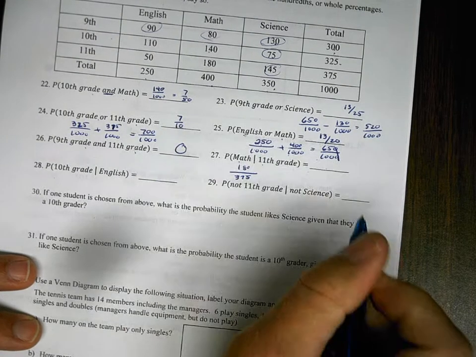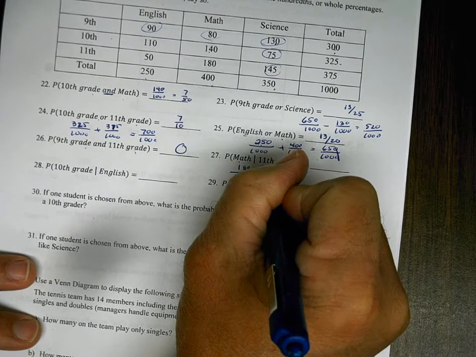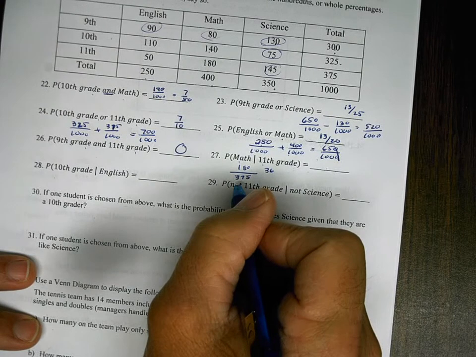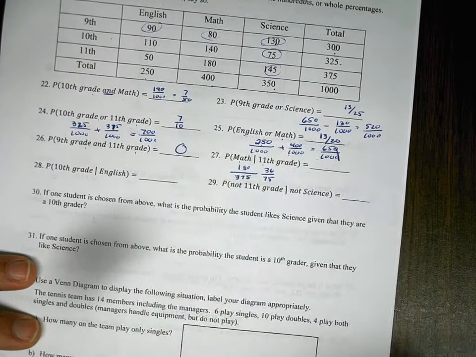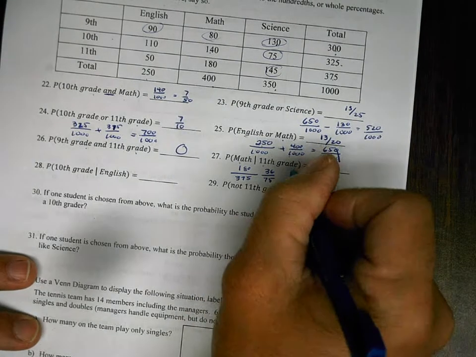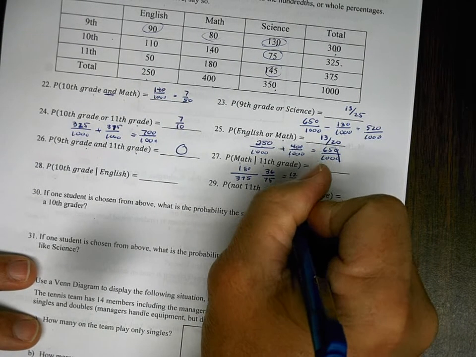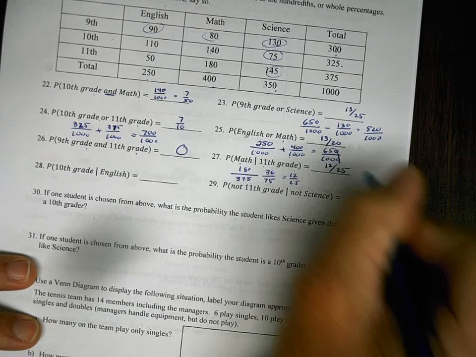So that would be 36 over, what's 80 minus 5? 75? And that cannot, oh yes it can, 12 over 25. Questions on that one?